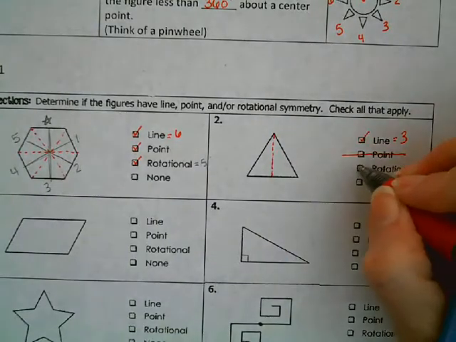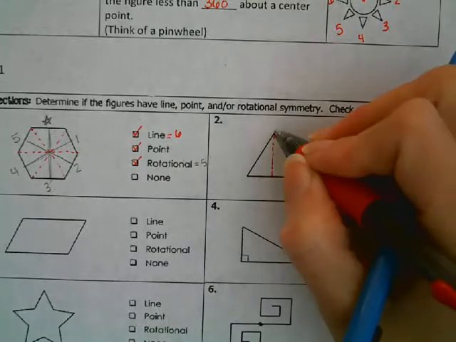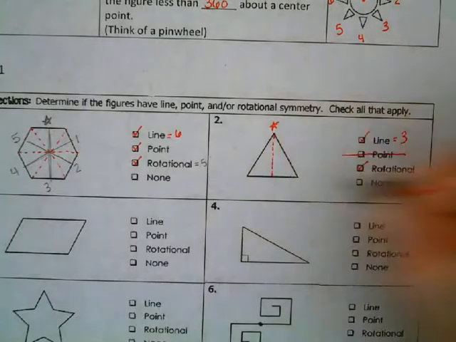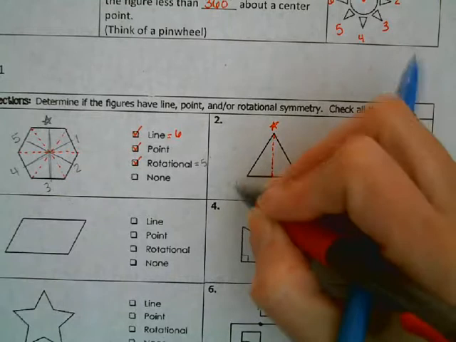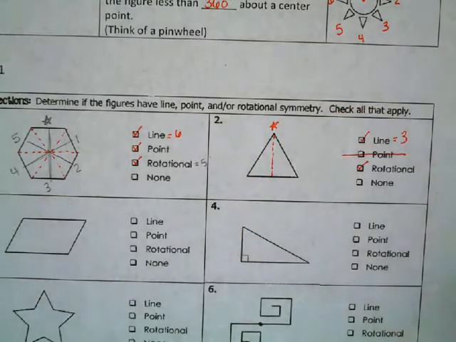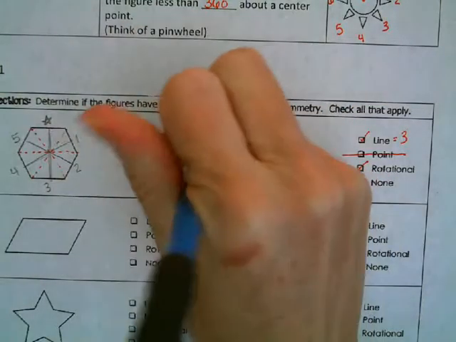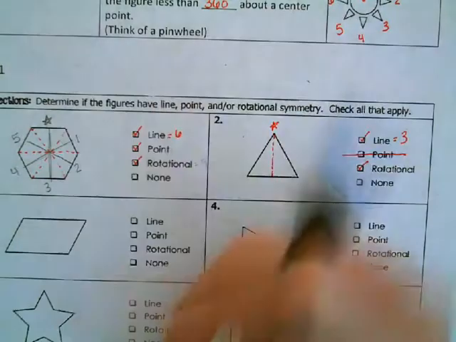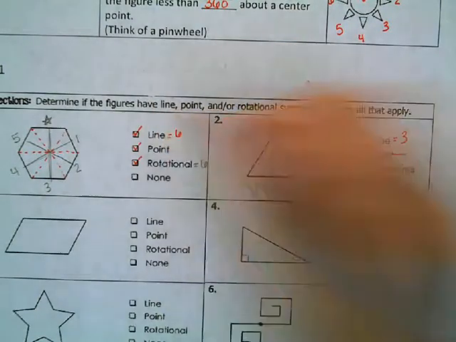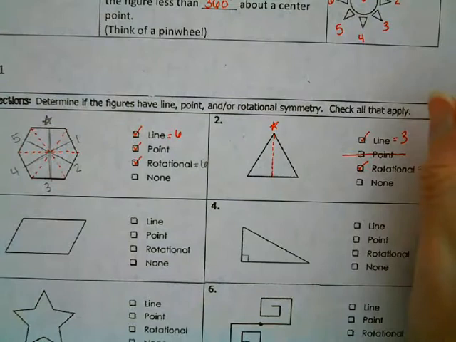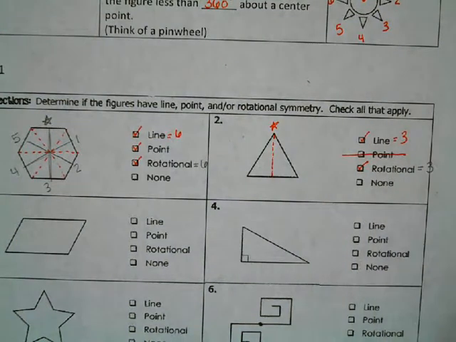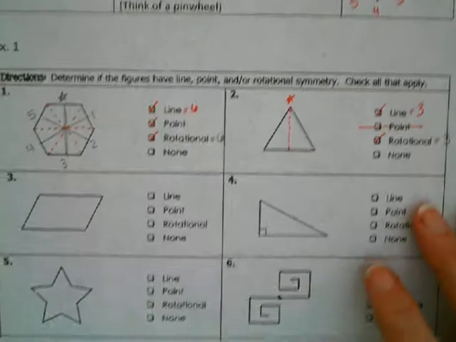So it doesn't have point symmetry. It does have rotational symmetry though. You can rotate, say, this point or that side 1, 2, it would take 3 turns to get back to the top. So let's say this picture over here takes 6 turns to get to the top. This one would take 3 turns to get back to the top.